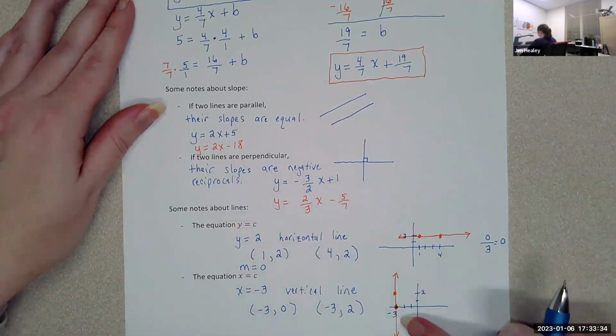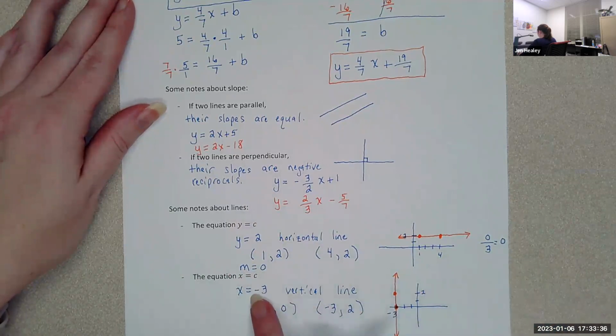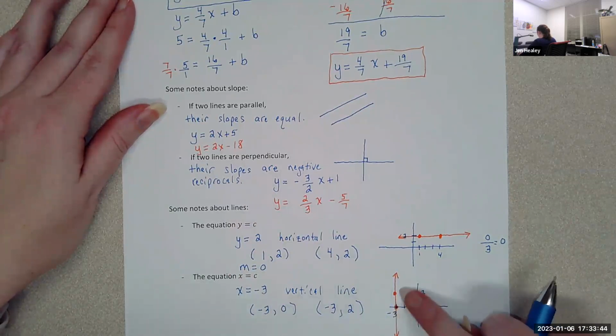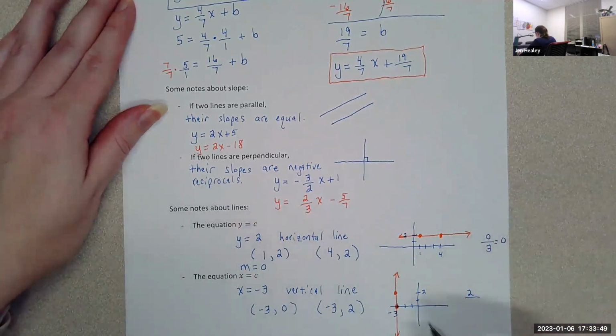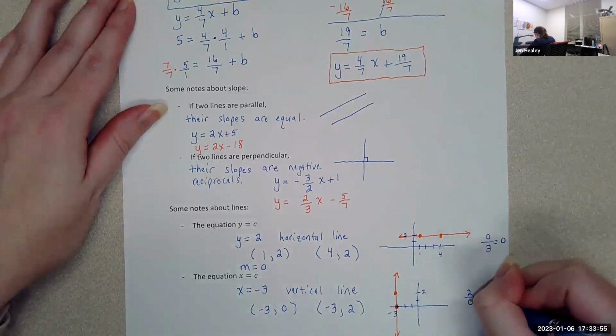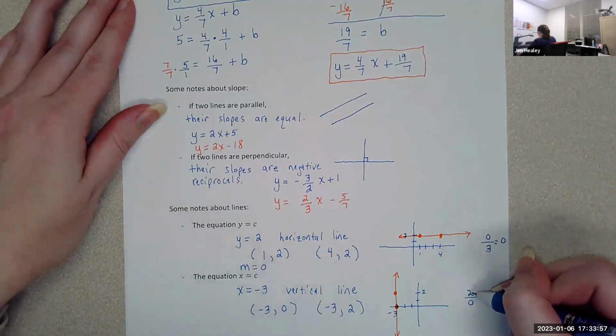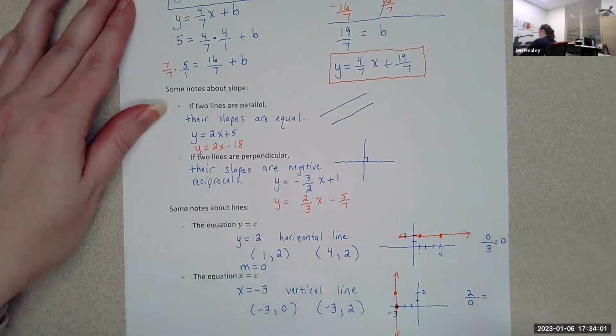Then if I want the slope for our vertical line here, x is equal to -3, in this case when you do your rise, here I went from 0 up to 2. So I rose 2. But in terms of my run, I didn't go left or right to go from this point to this point. So my run is 0. I went up 2, but I didn't go left or right. This means I have a 0 in the denominator, and 0 in the denominator, that's bad.